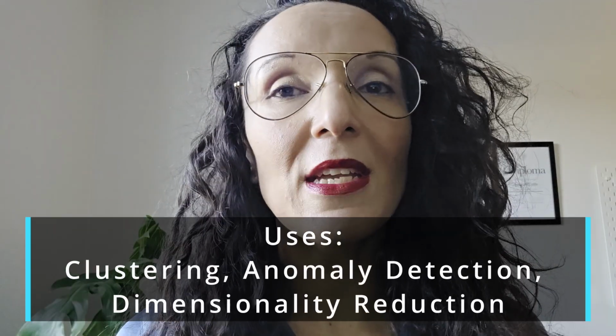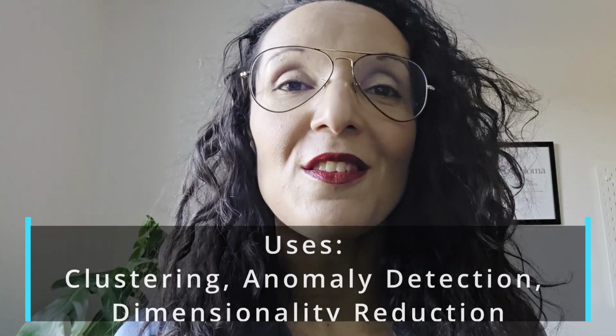Other uses include anomaly detection, finding unusual data points that don't fit any pattern, which could indicate fraud or equipment failure. It can also be used for dimensionality reduction, which means simplifying complex data while preserving its essential structure, which helps with visualization and further analysis.